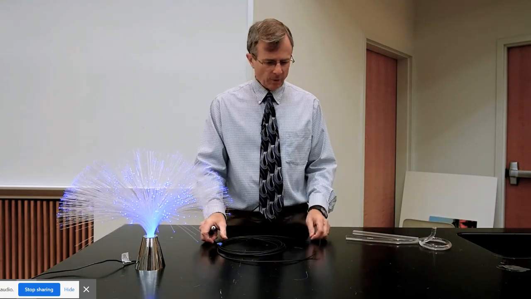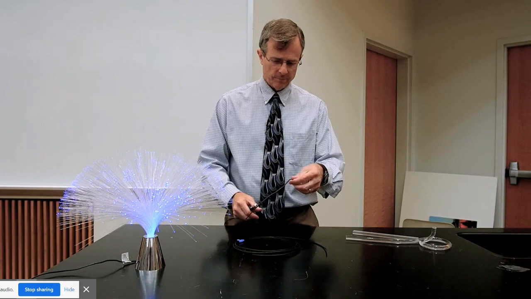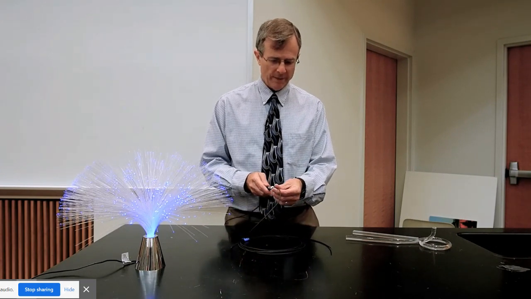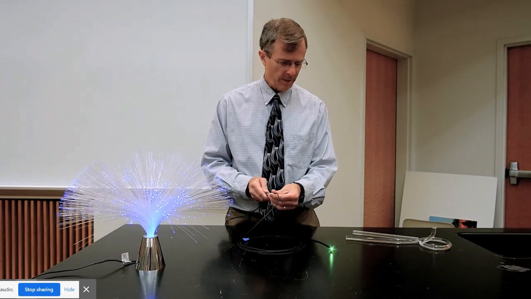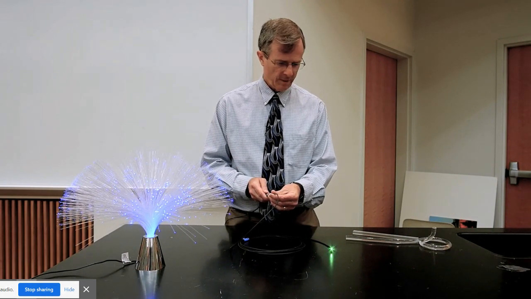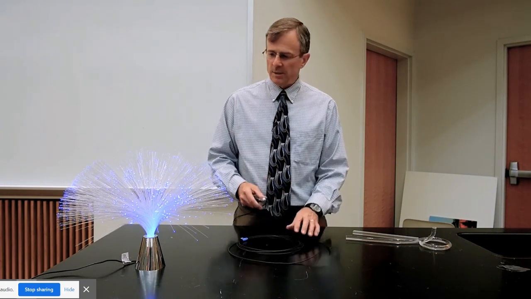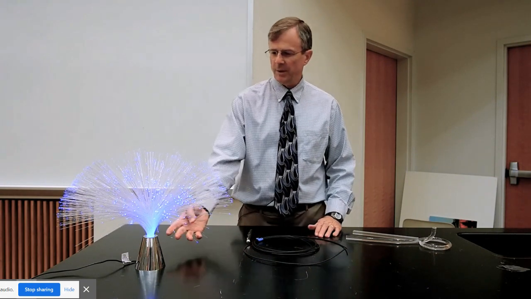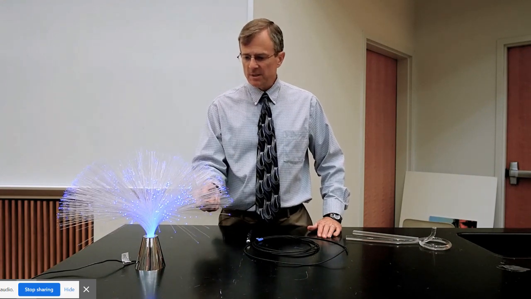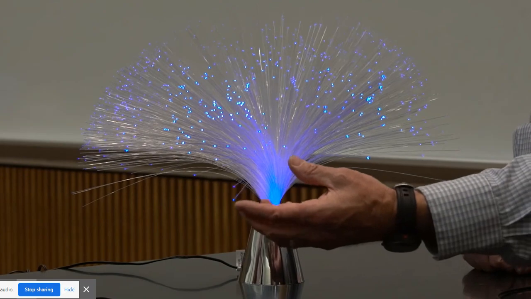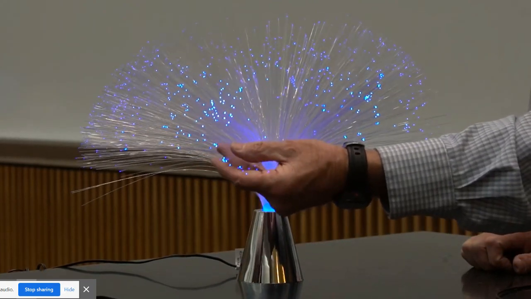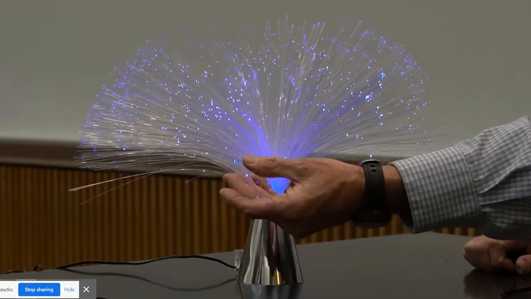This is a more typical light optical cable or light fiber. I'm just going to introduce the beam here. You'll see it come out on the far end. This is an example of, we have a source of light in the base here, and each of these, they are strands of plastic, and they are channeling the light through them. And they can be bent or whatever, and they'll still channel that light.